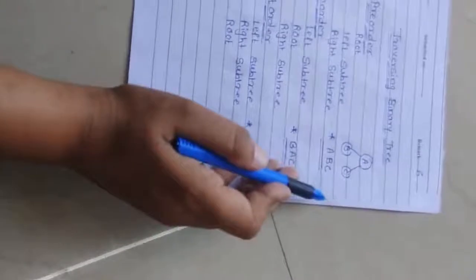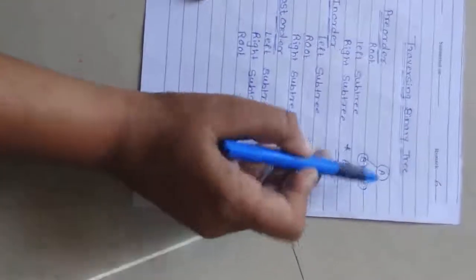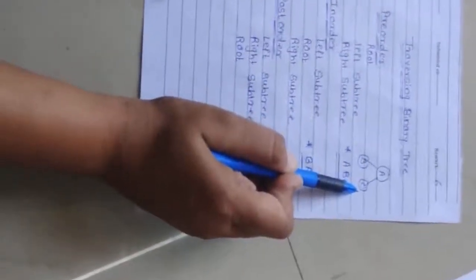Take one example for understanding. Here, in the tree you can see A, B, C. A is the parent node and B and C are the child nodes.